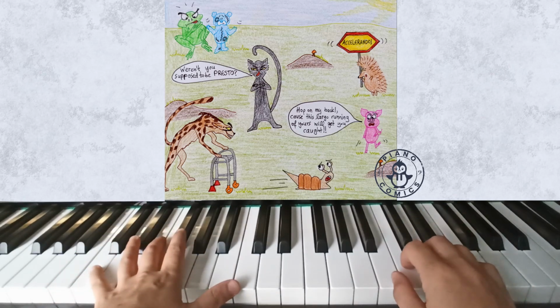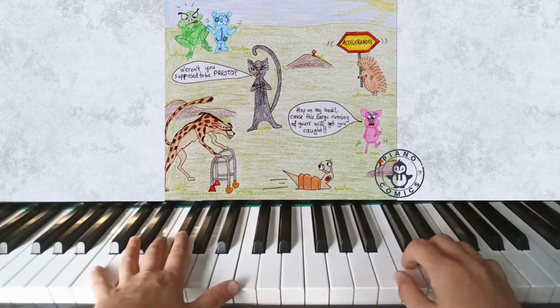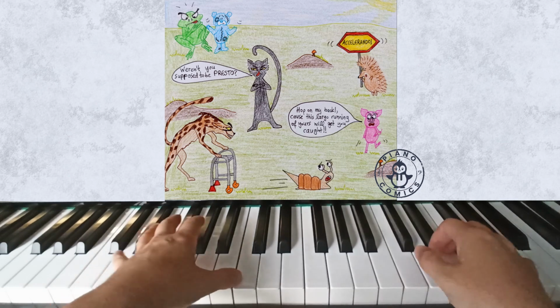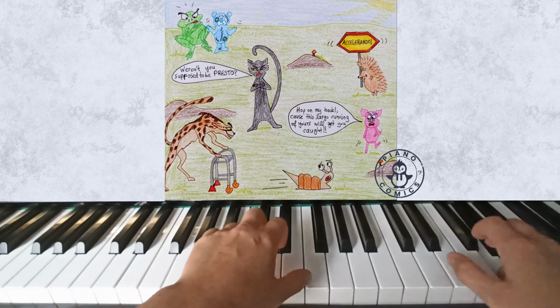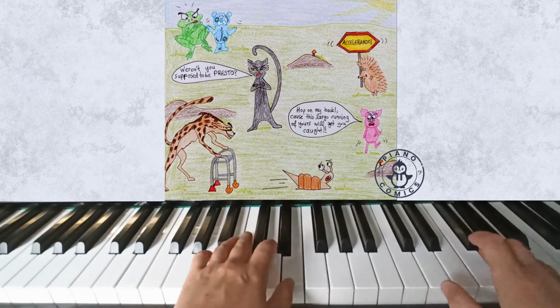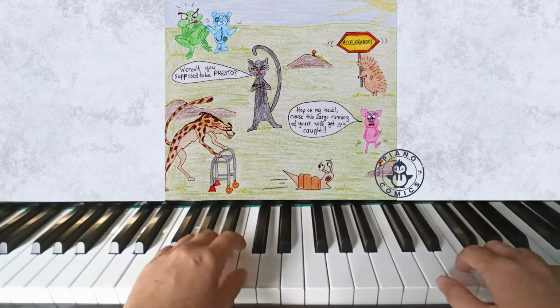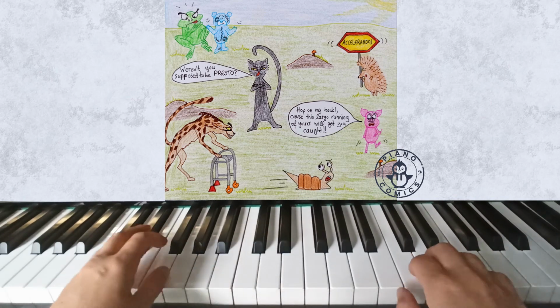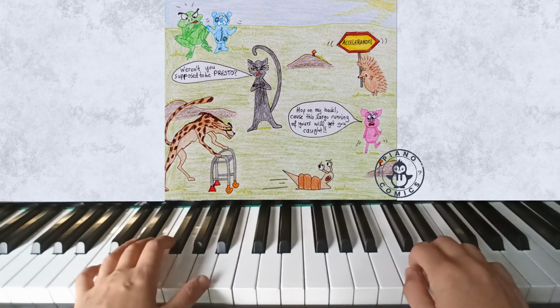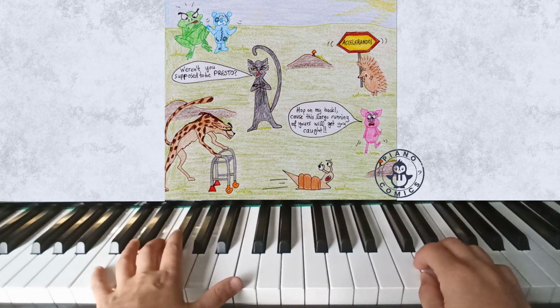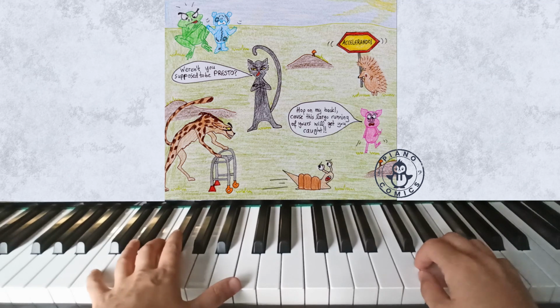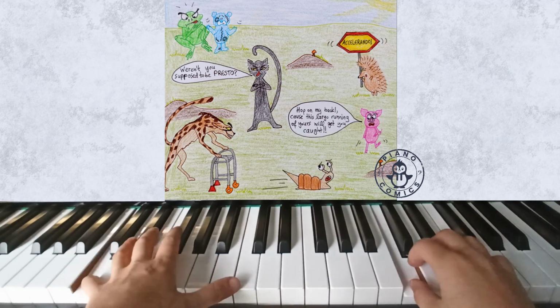Now making accelerando. I'm starting in a slower tempo, maybe andante, let's say. 1, 2, 1, 2. And now ritardando, starting from a faster tempo, maybe allegro. 1, 2, 1, 2.